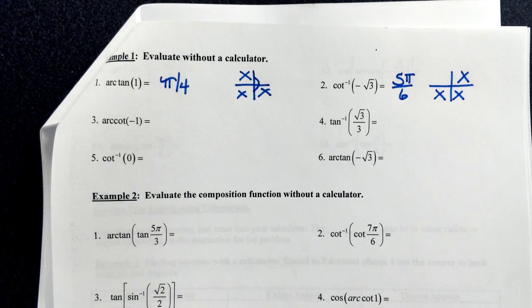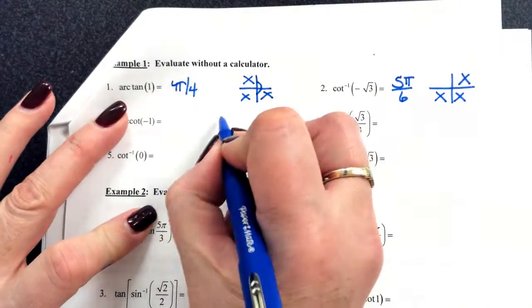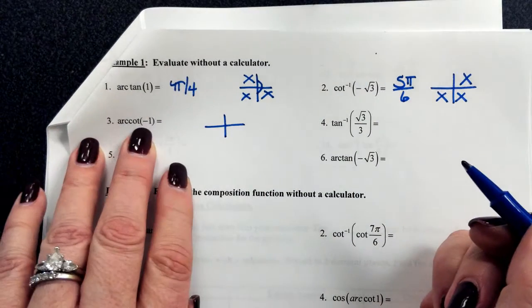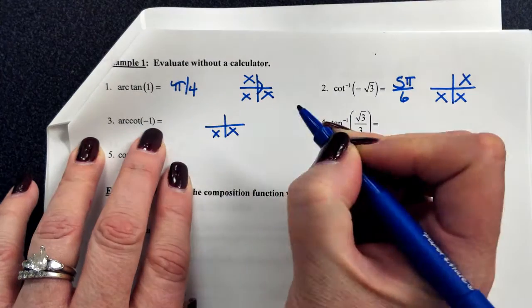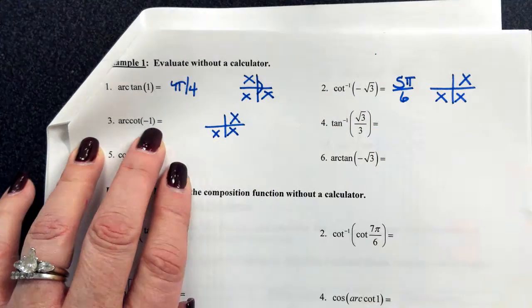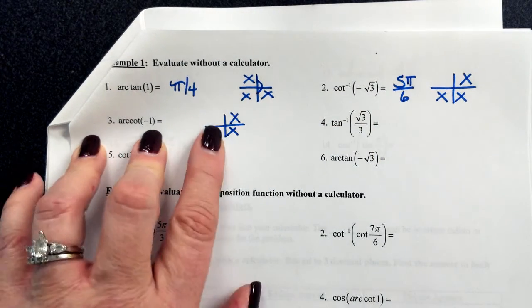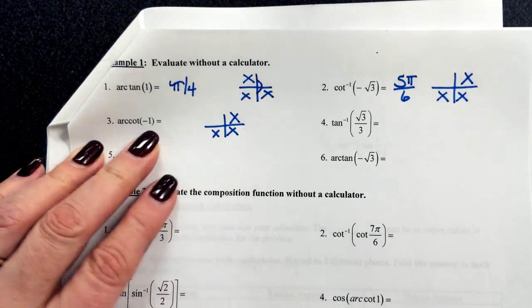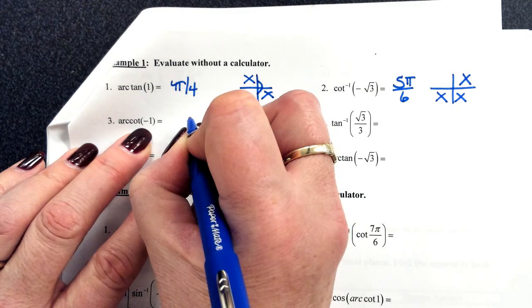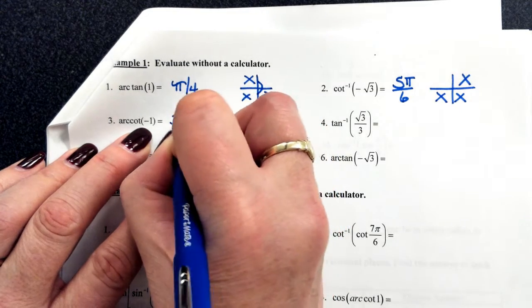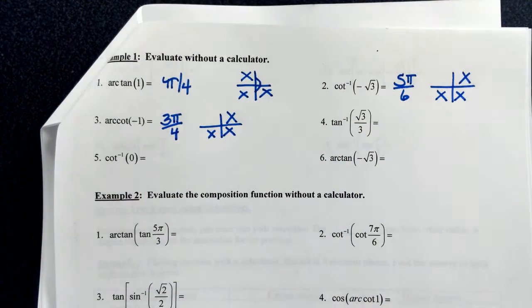Arc cotangent of negative 1. What two quadrants are we allowed to be in? 1 and 2. It's negative, so we have to be in quadrant 2. So what's the angle in quadrant 2 then? Where is cotangent equal to negative 1, at what angle? 3 pi over 4. Yes, Maddie? Oh, no, never mind. I think, yeah.